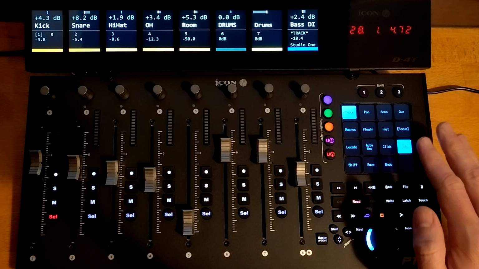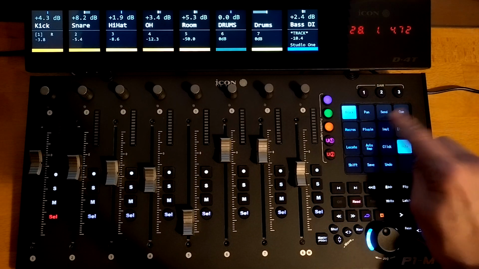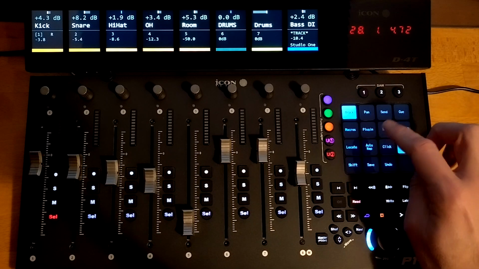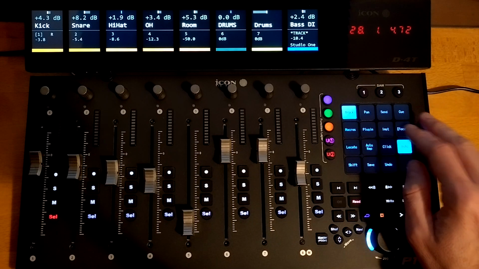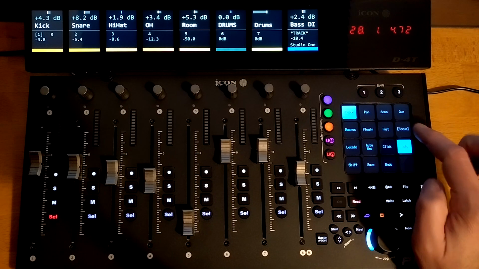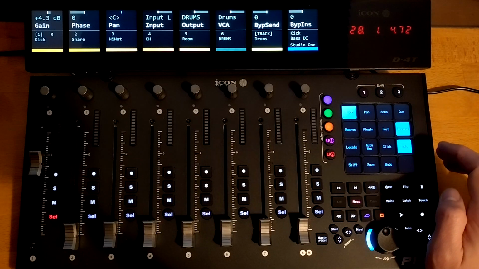So the main features of the scripts can be accessed using the scenes. You can switch between the scenes by just tapping the button. Each scene means you're controlling different aspects of the DAW, and we'll be going through each scene in great detail later on. There is also this focus mode, so each scene has a normal mode and a focus mode.